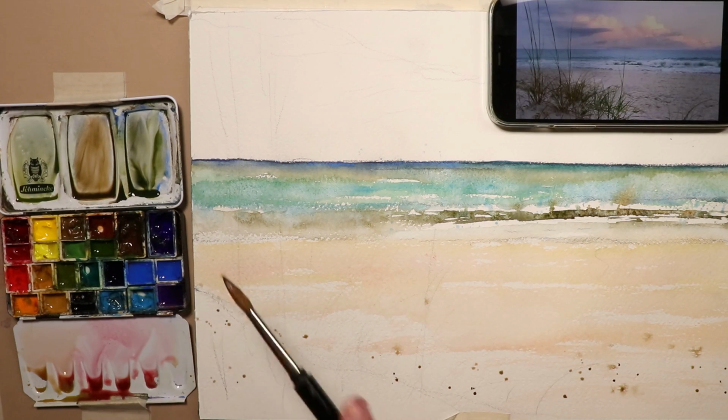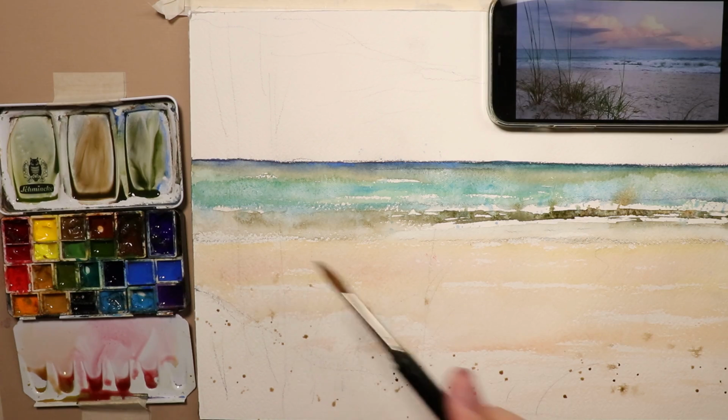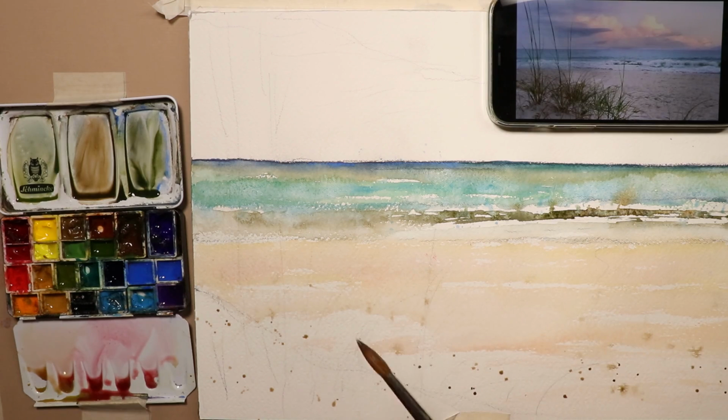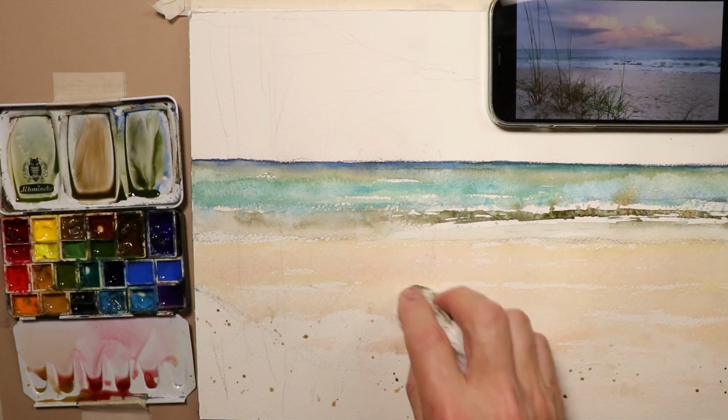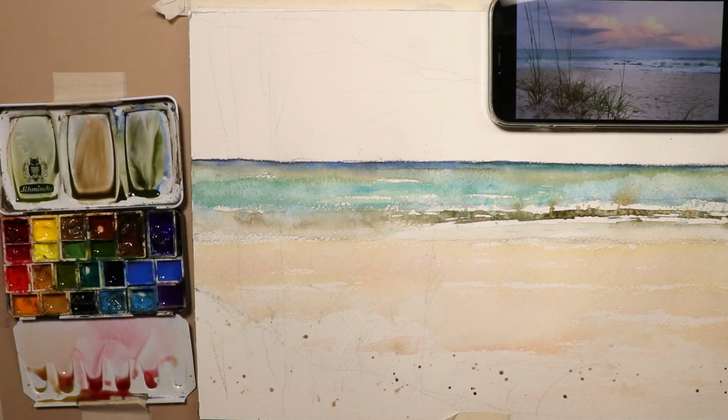So if we just speckle on some paint here in the foreground, a little bit over here, if some of the spots that you make and you create don't look great, you can always lift up with a tissue and just blot up a few spots. But I think for the most part that looks pretty good.